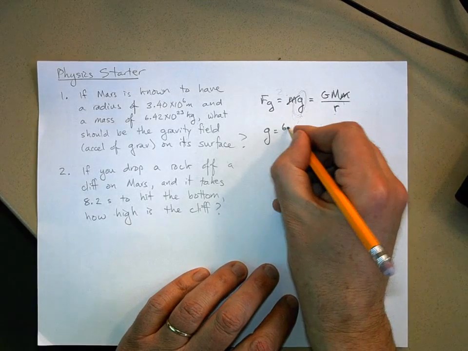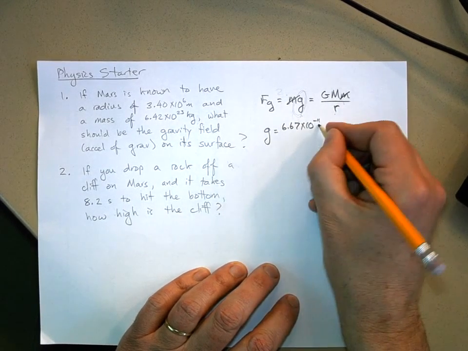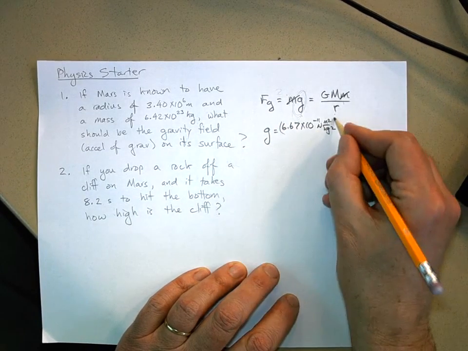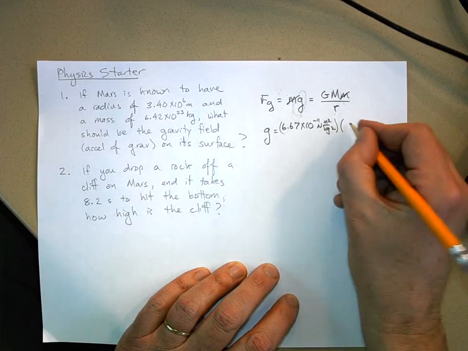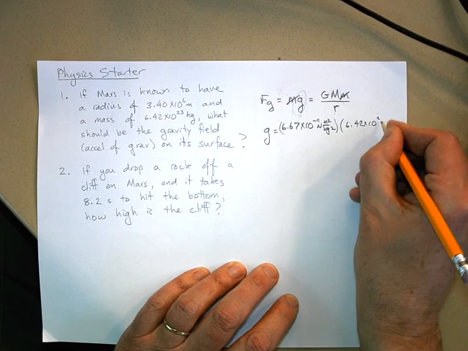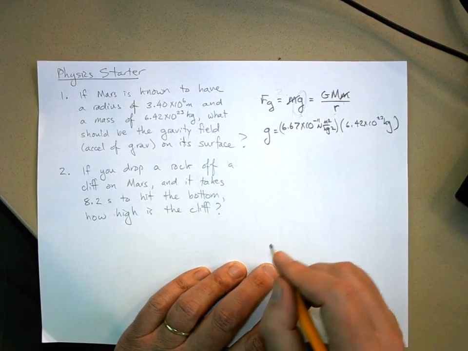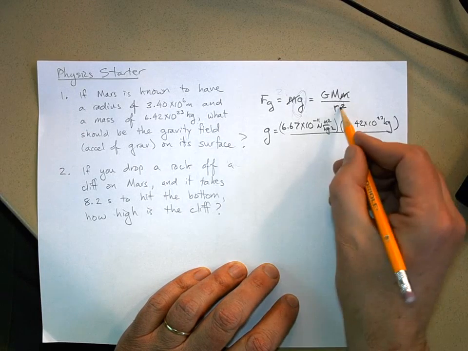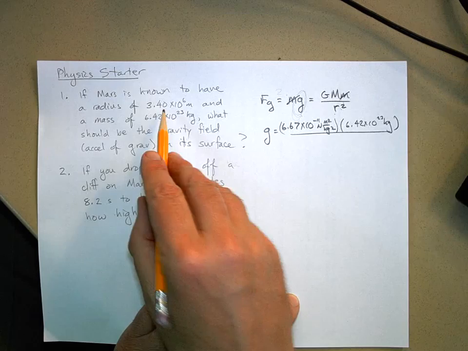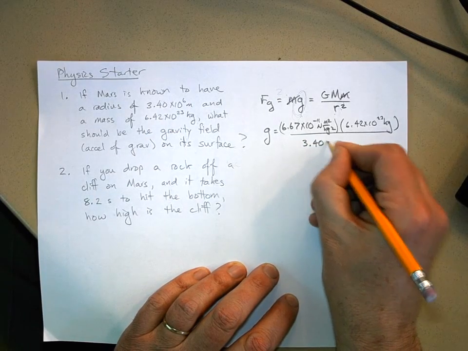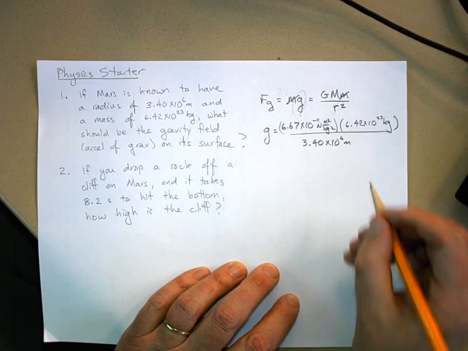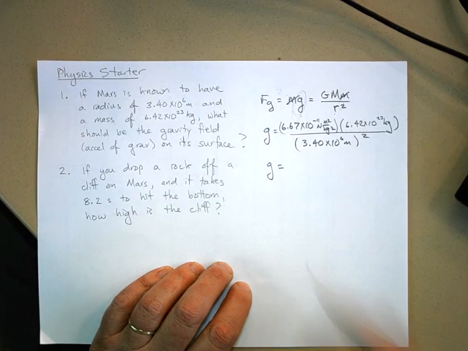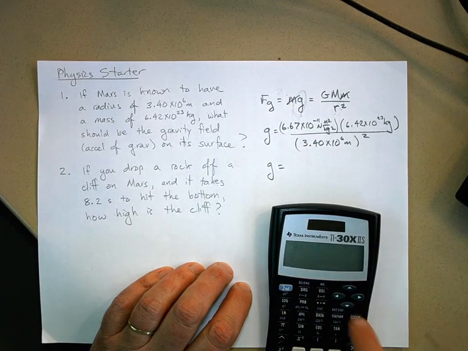So this is 6.67 times 10 to the negative 11 Newton meter squared per kilogram squared, times the mass of Mars, which is given to be 6.42 times 10 to the 23 kilograms. And you divide that by r squared, sorry, that's r squared. What is r? 3.40 times 10 to the 6 meters. And we're going to have to remember to square that, which I forgot to do when I wrote the equation down. Now, get out my calculator, clear it up.